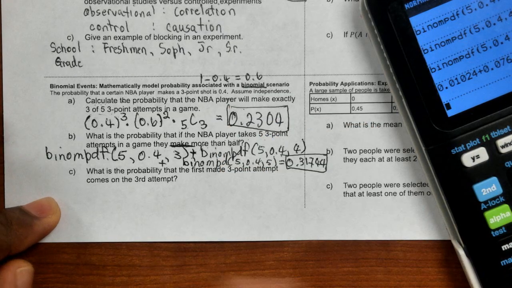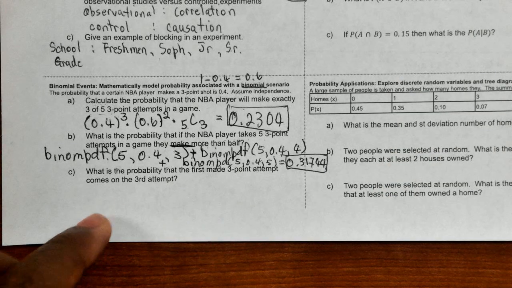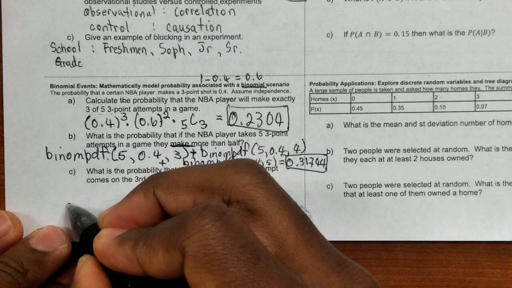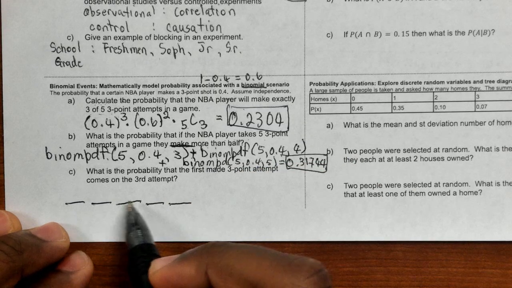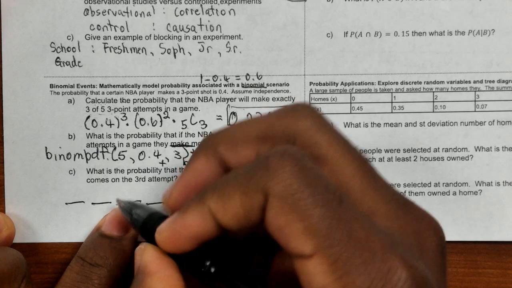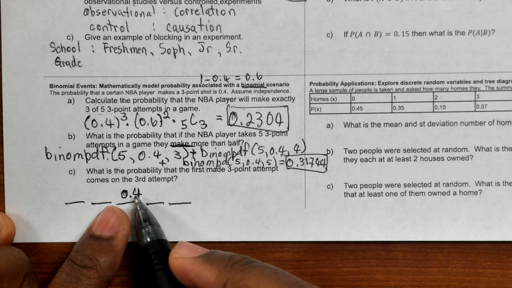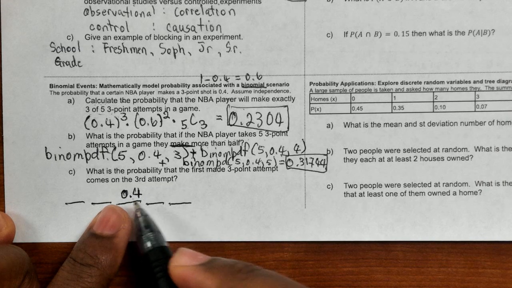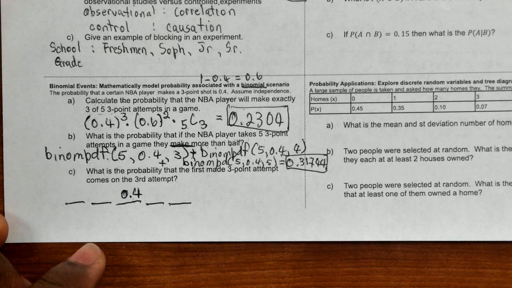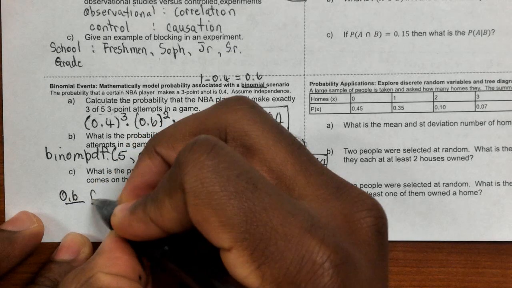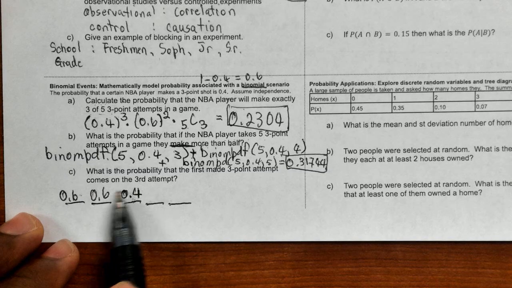All right, guys. The next question says, what's the probability that the first made 3-point attempt comes from the third attempt? So that means we're shooting it 1, 2, 3, 4, 5 times. But if the first time we make it is the third time, this will be the only one that has a probability of success. So our probability of success will be 0.4, and we're trying to make it where the first success is that third time. So that means we need to miss it the first 2 times. What's the probability of missing it? 0.6. So if I want to find the probability that we make it on the third time, all I have to do is multiply these to each other.